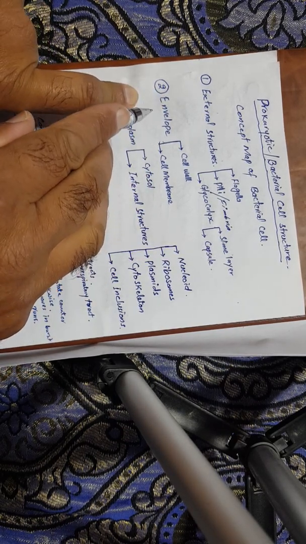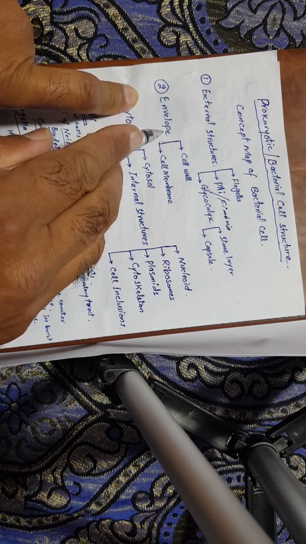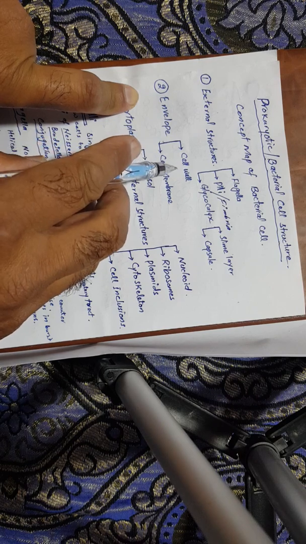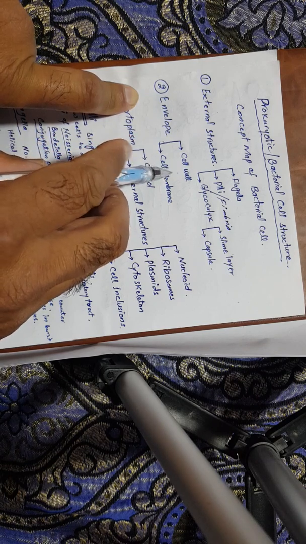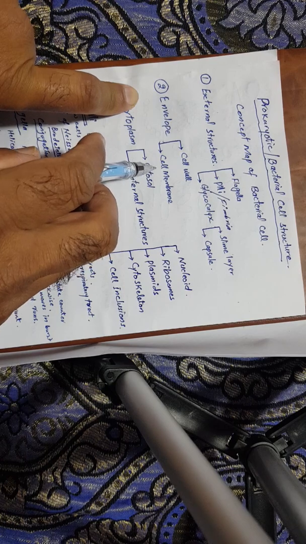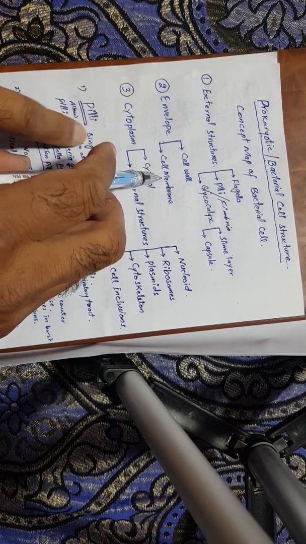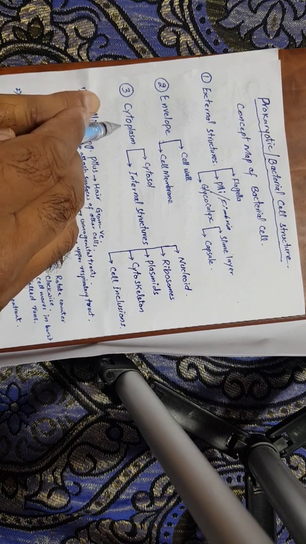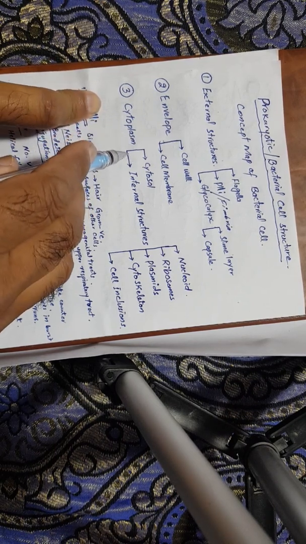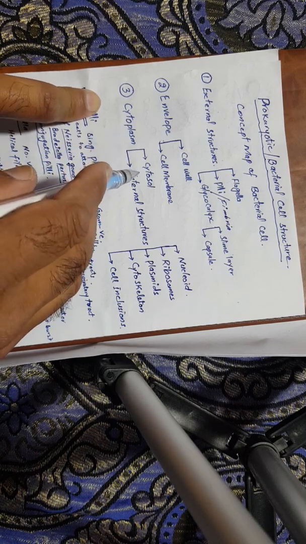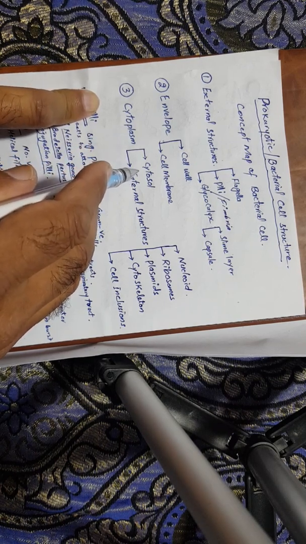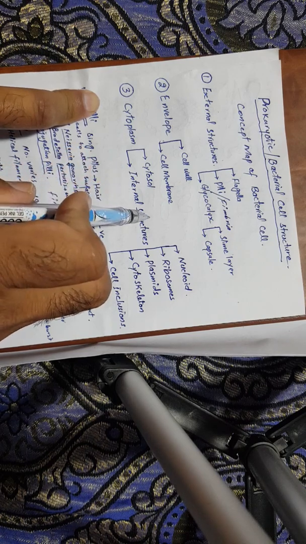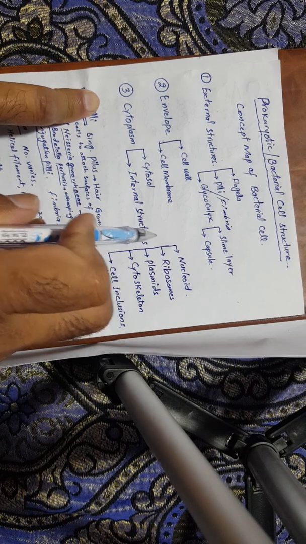Then the second part of the bacterial cell is the envelope, and this envelope consists of two structures. One is the cell wall and the other is the cell membrane. Then there is the third portion of the cell, which is the cytoplasm. Now the cytoplasm of a bacterial cell can be divided into two. One is the cytosol, the soluble part of the cytoplasm, and then the internal structures, which are the cell inclusions.